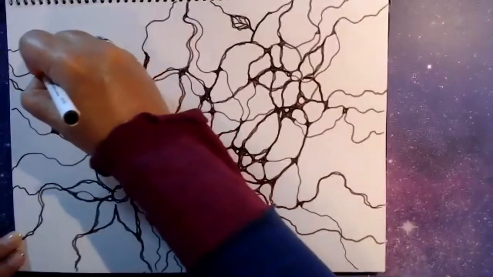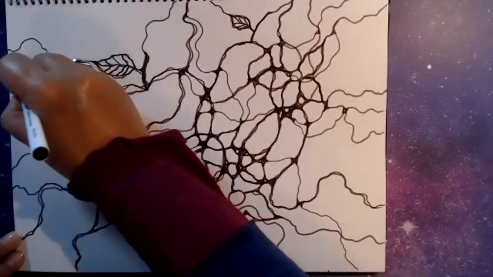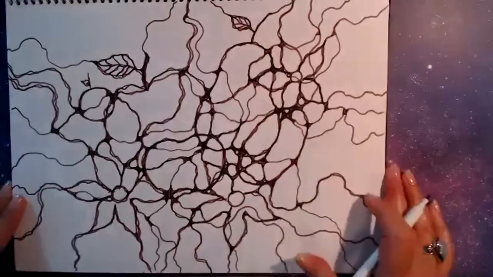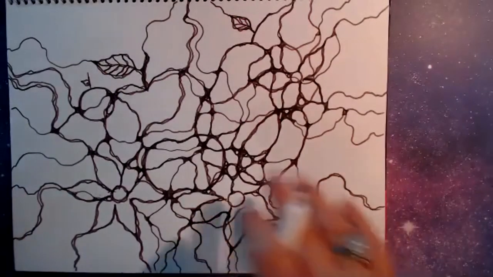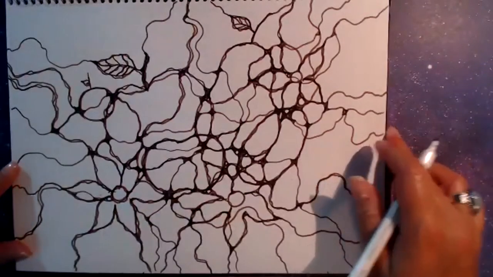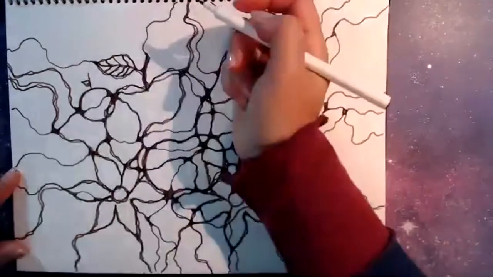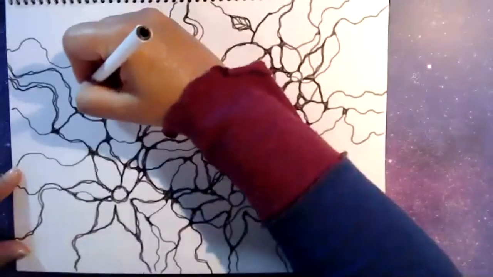And again, you can triple, double lines. You can do whatever you want with the lines. You see, I just tripled the line to give you an idea. And if certain spots feel empty, you can always add another object. Why don't I add maybe a sun?